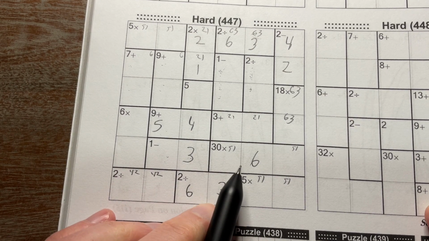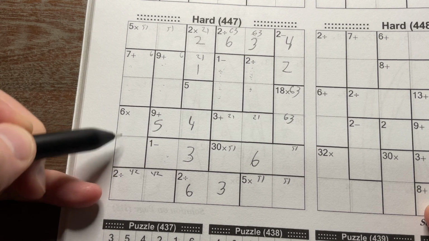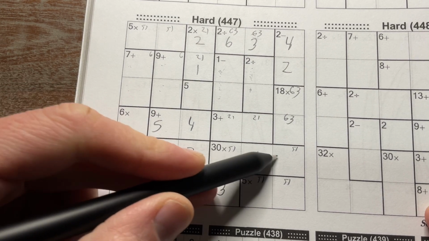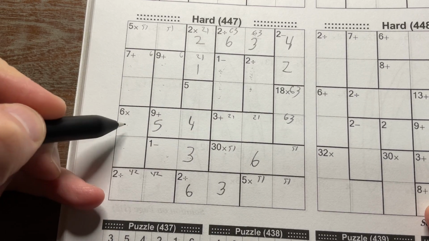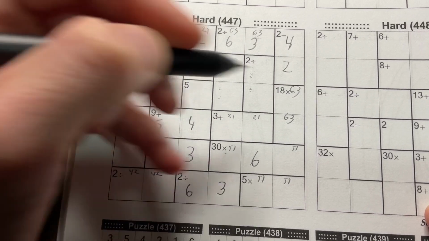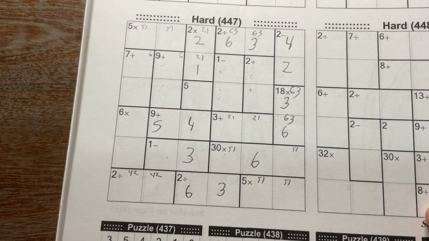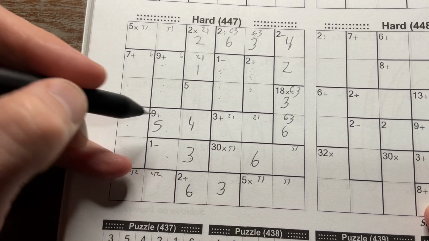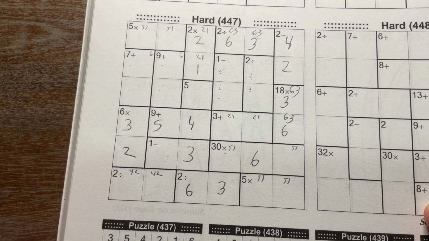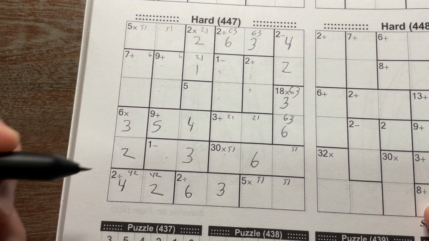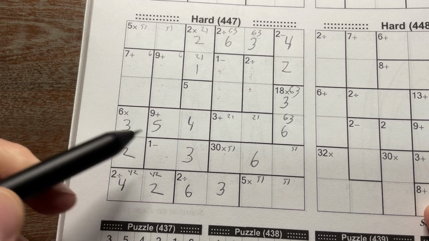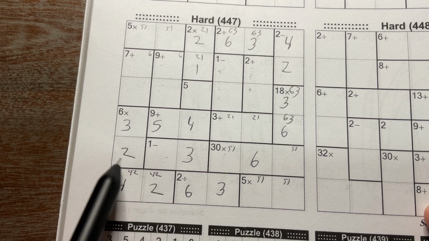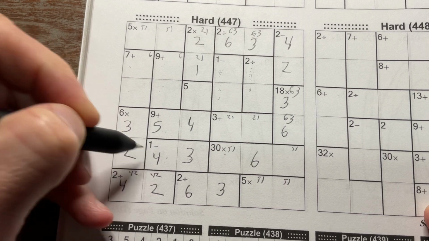Yeah, I think. Wait, no. This cannot be 6 and 1. Because if this is 6, this is 1. I already know 1's going here somewhere. So this cannot be 6 and 1. So that means that this has to be 6. This has to be 3. So if this is 2 and 1, this has to be 3, and this has to be 2, which makes this 4, 2. And then things are coming together now. So if this is 2, this has to be 4. 4 minus 3 is 1.